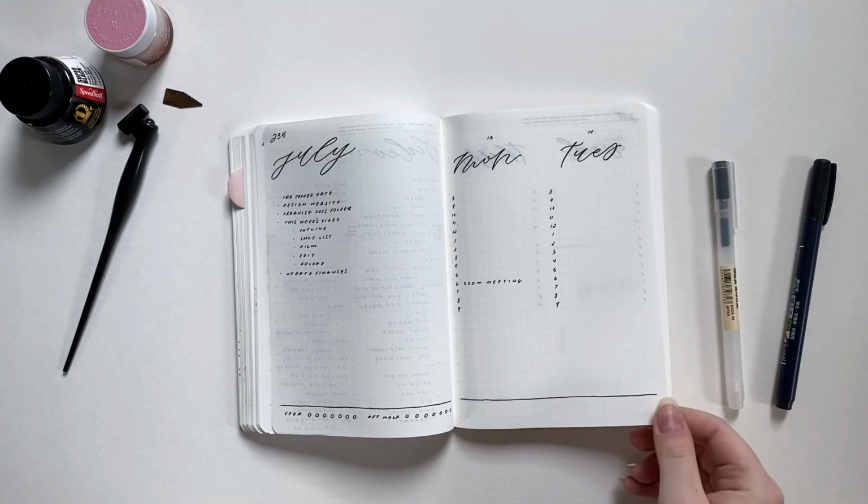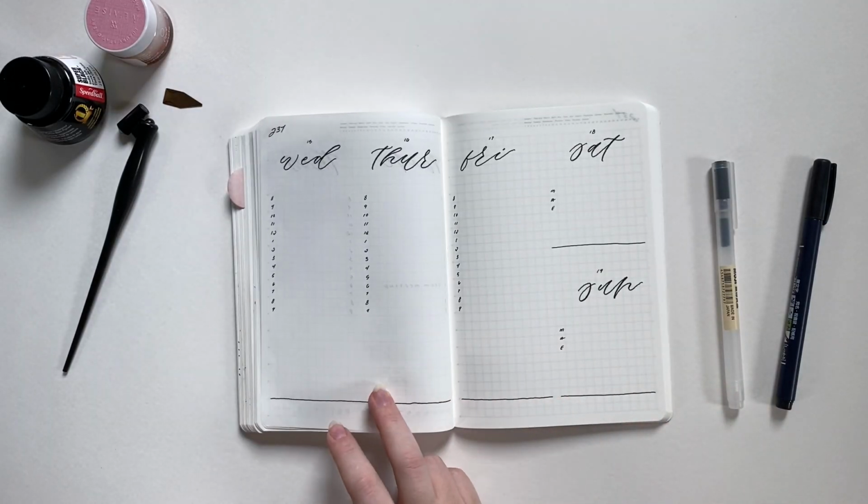Once I've gotten my task list all fleshed out and ready to go, my weekly spread is ready for me to dive into the next week and get the stuff done. And that is pretty much it. I hope that wasn't too overly simple, but I wanted to show you guys exactly what I do. I do this every single week.